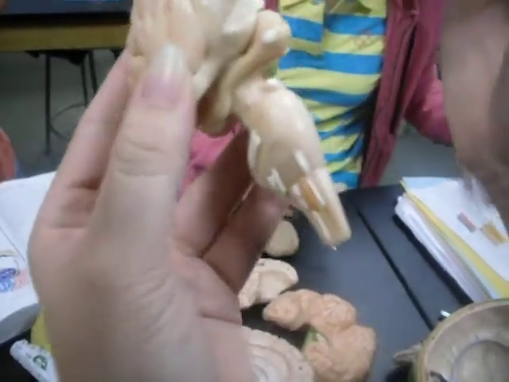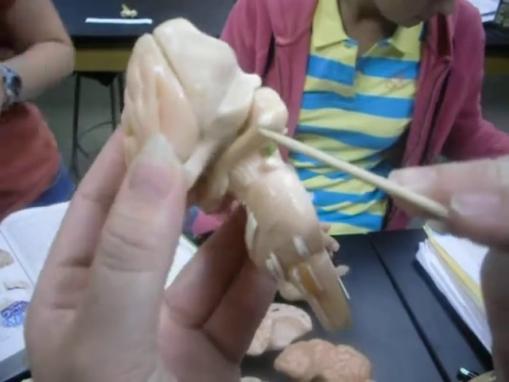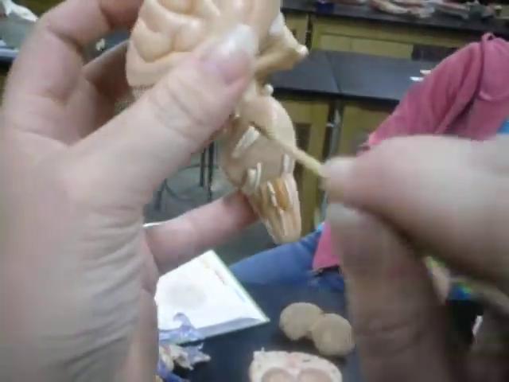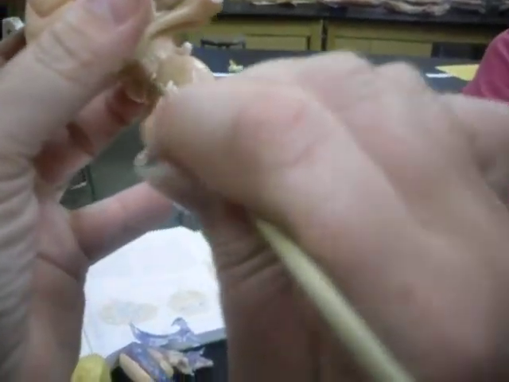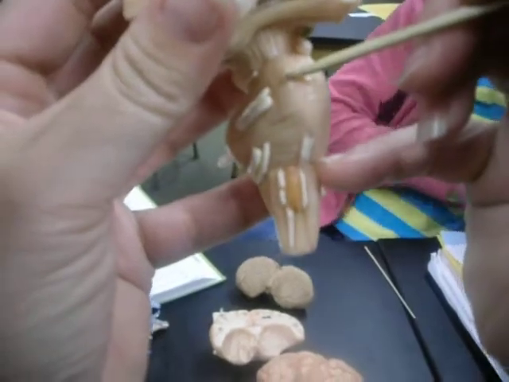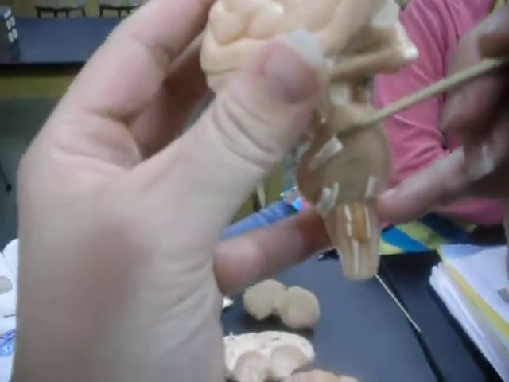Okay. So 1 would be up here because it's the olfactory. 2 is the optic. 3 is the oculomotor. 4, see how it wraps around? It's the trochlear. Okay, and 5 is always going to be big. Trigeminal.